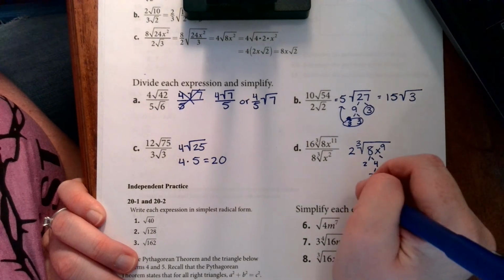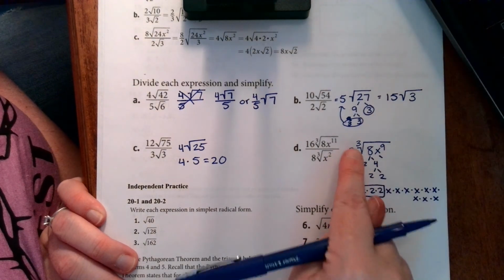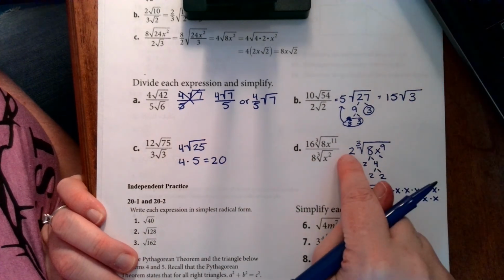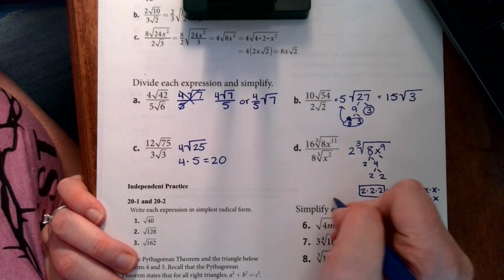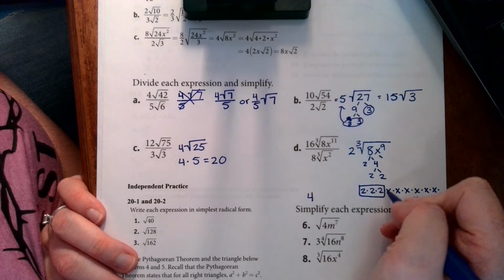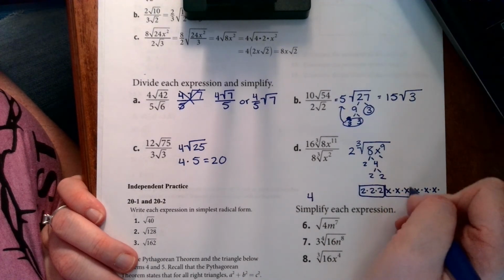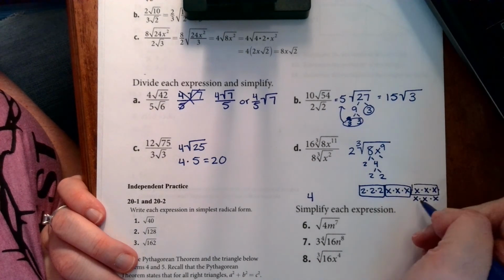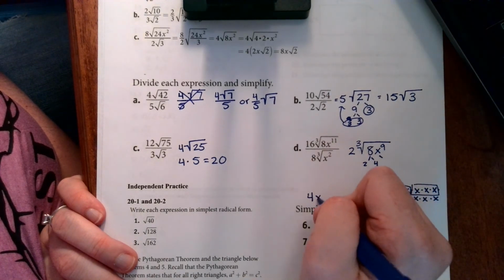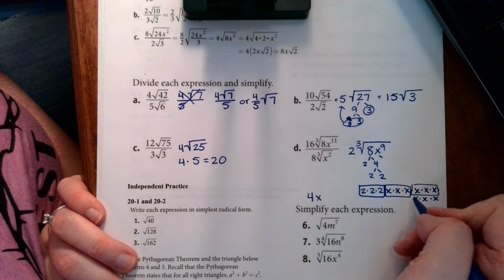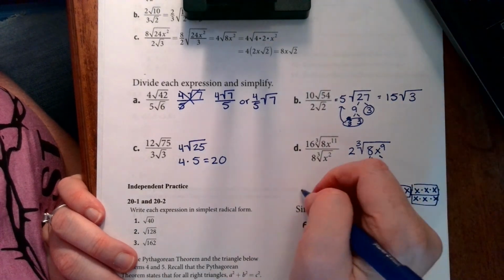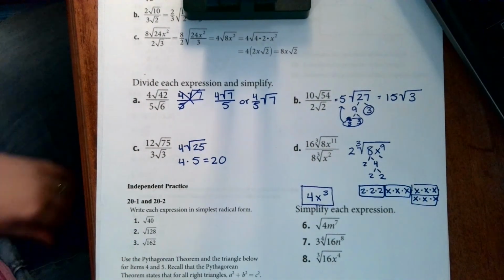Okay. So it's a cube root, so I'm looking for 3's. So I have 3 2's times this 2 that's already out. So that's going to be 4. And then I have a set of x's, so that's x. Another set, so that's x squared. And a third set, so that's x cubed. And that leaves me with nothing in the radical. So my final answer is just going to be 4x cubed.